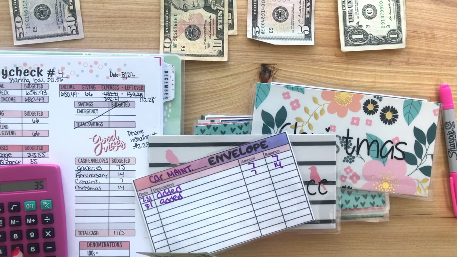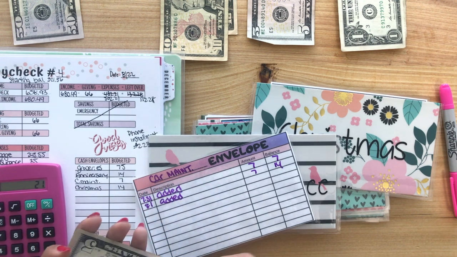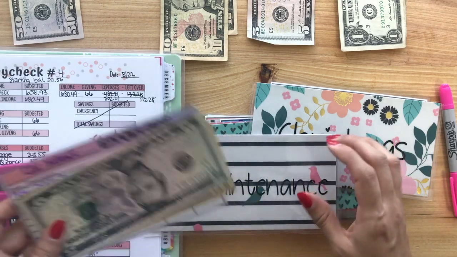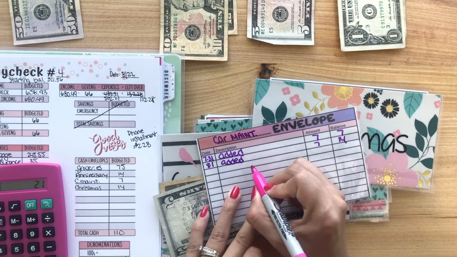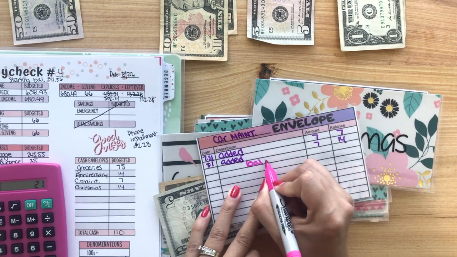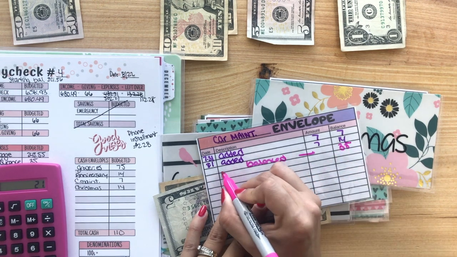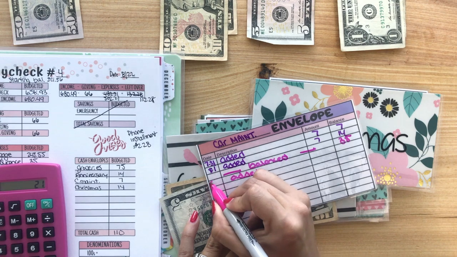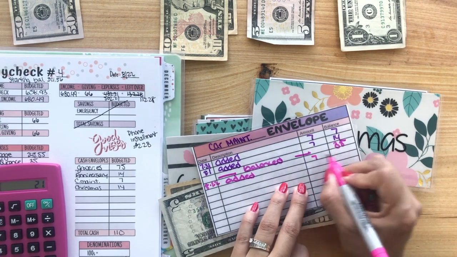Yeah, I had added $21 the last time. Let me just do the same thing and say that we balanced it. And it's 35 currently, and then we added 7.